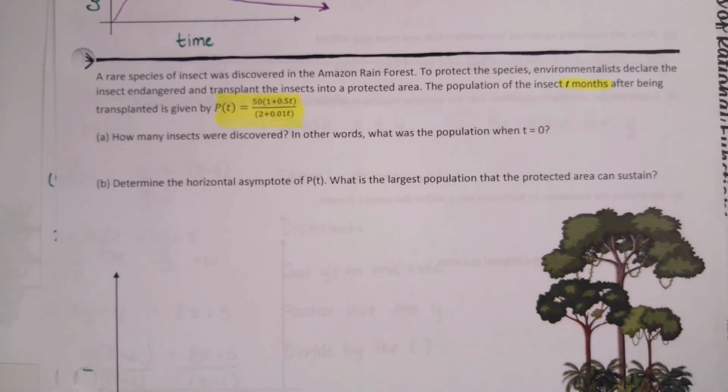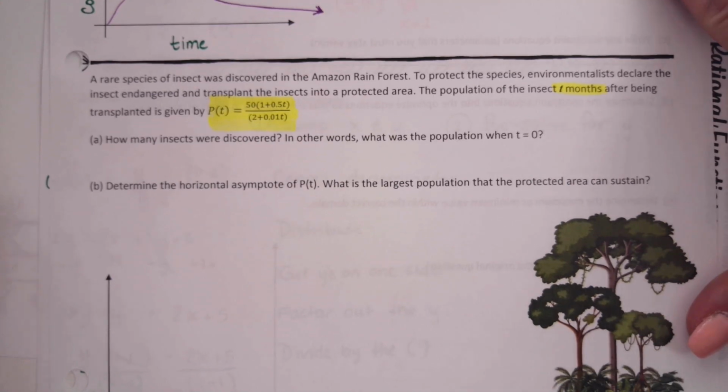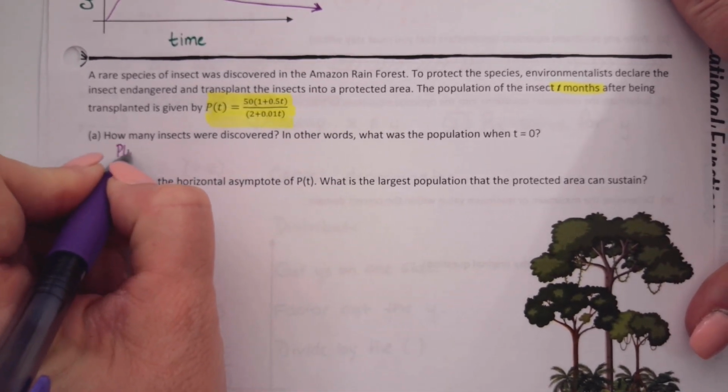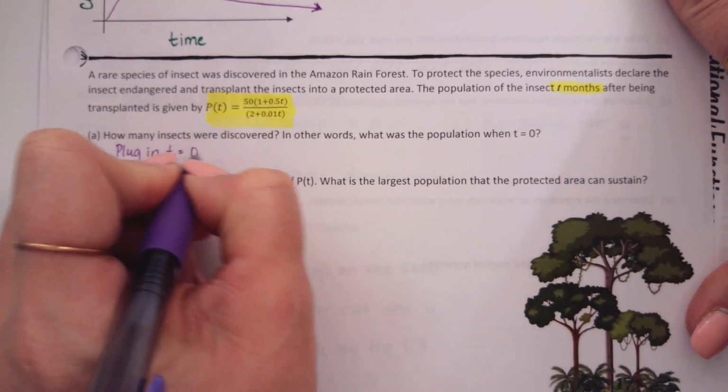Alright, so our first question says how many insects were discovered. In other words, what was the population at T equals 0? We can actually do this by hand. We don't need a calculator for that. How do we find population at t equals 0? Yeah, plug in 0. Plug in t equals 0.